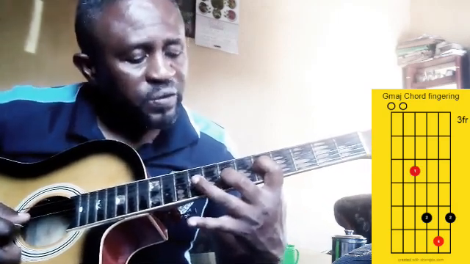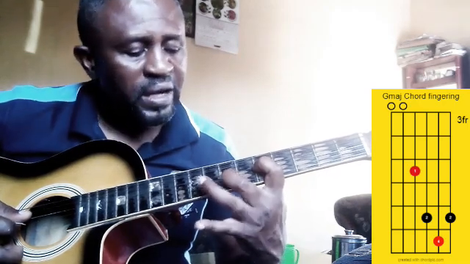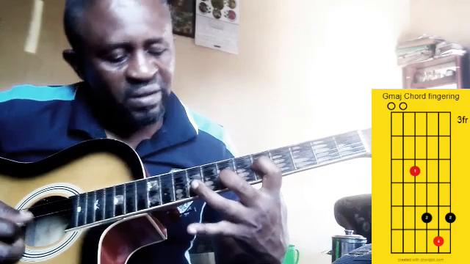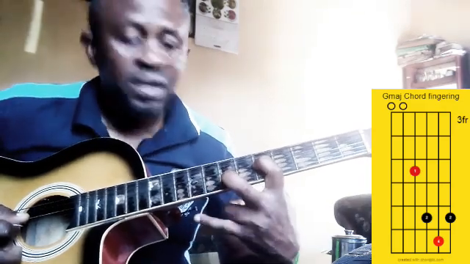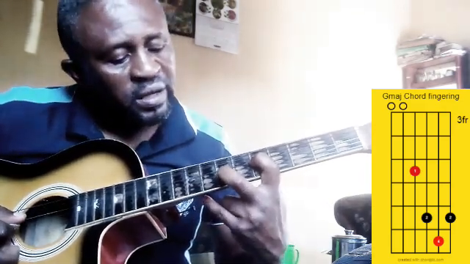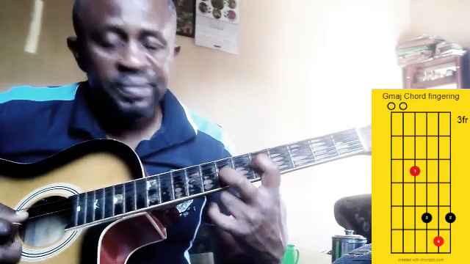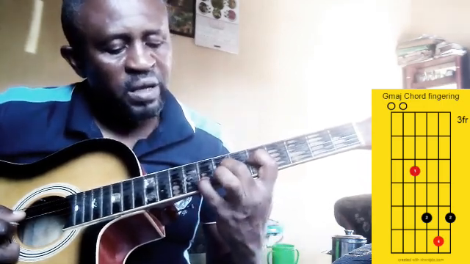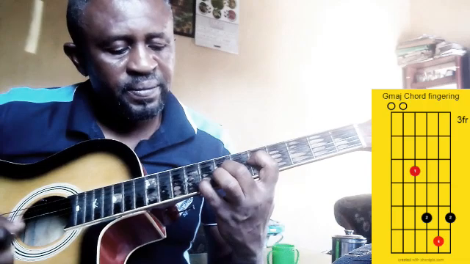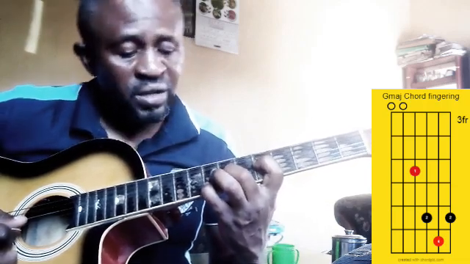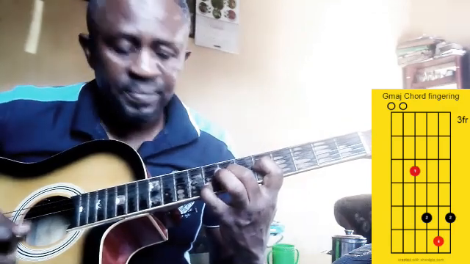Then we pick 5 with our second finger. So there's a little stretch there. Okay. Our second finger, string 3, fret 7. Then we pick, this is 1.